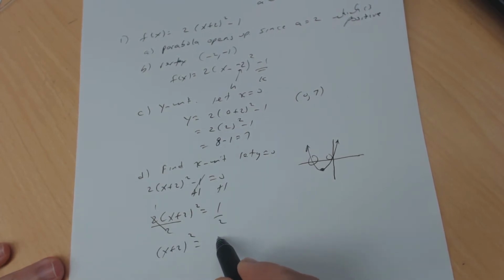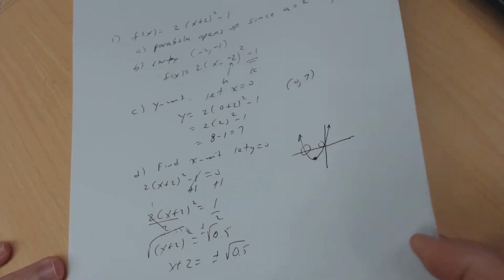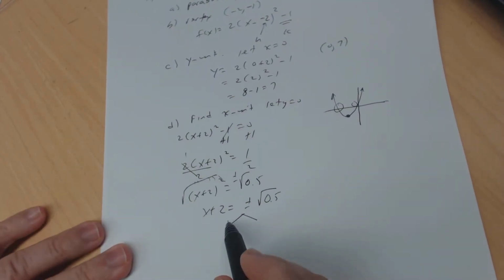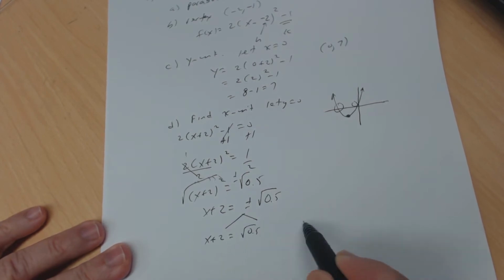Let's write 1/2 as 0.5. Then I'm going to take the square root of both sides. The square and square root undo each other, so you get x plus 2 equals plus or minus the square root of 0.5. Just like in the previous lesson, you're going to split this up. So you can say x plus 2 equals the square root of 0.5, and then x plus 2 equals negative square root of 0.5.